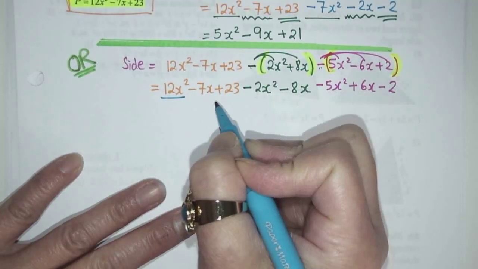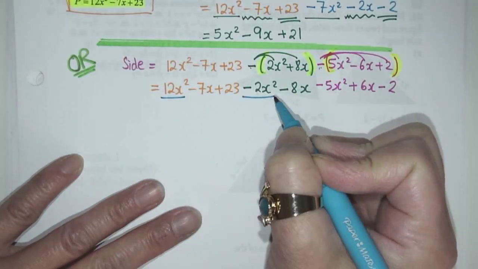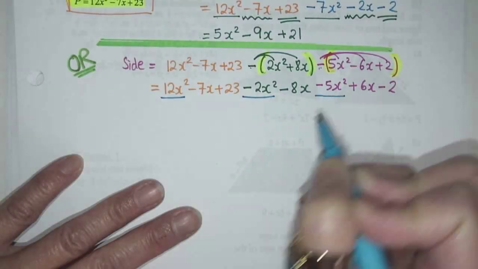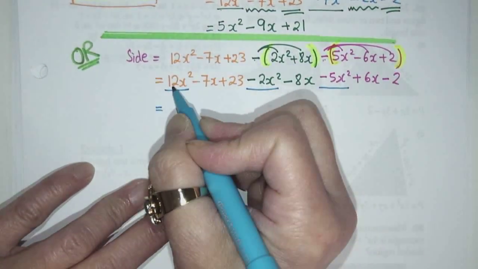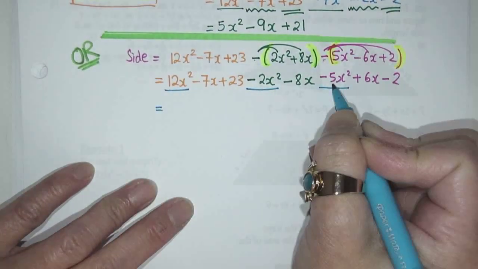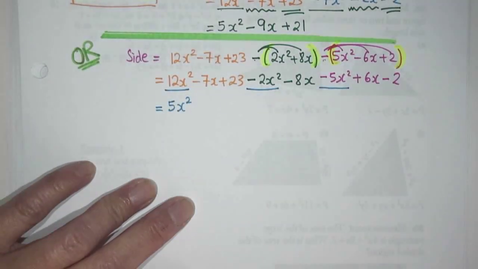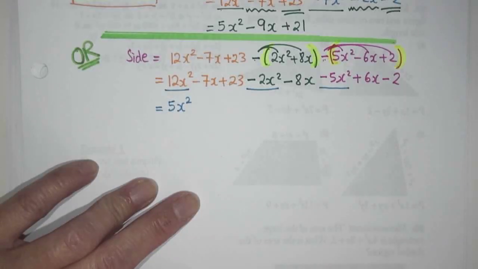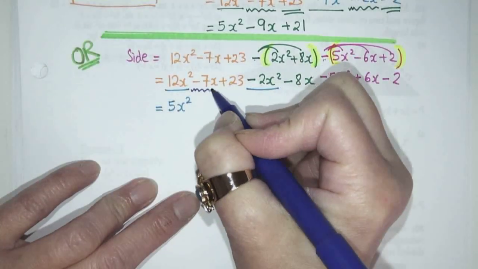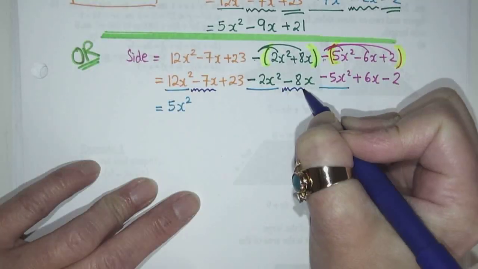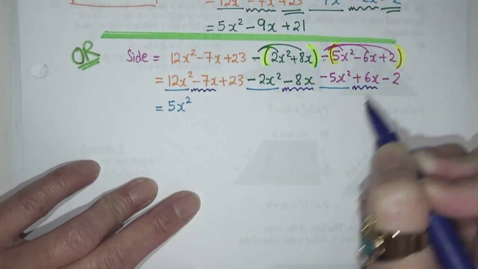So this 12x squared minus that 2x squared minus the 5x squared. That will get me 12 minus 2 is 10, 10 minus 5 is 5x squared. The next one, I'm going to do negative 7x minus 8x plus 6x.